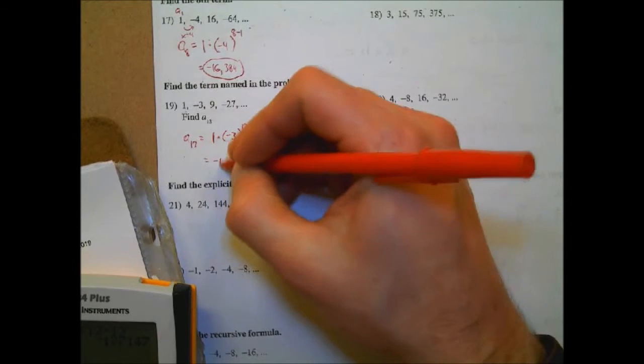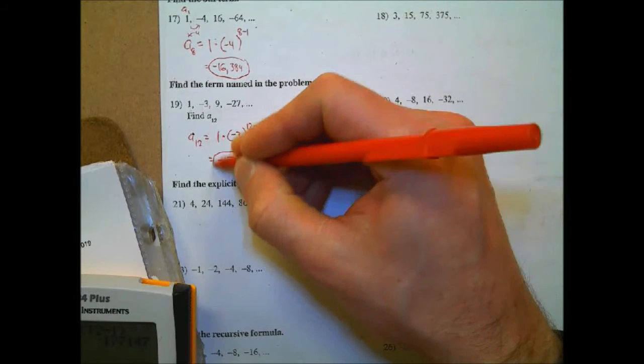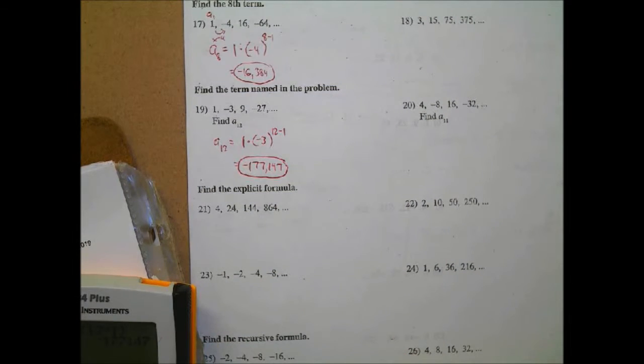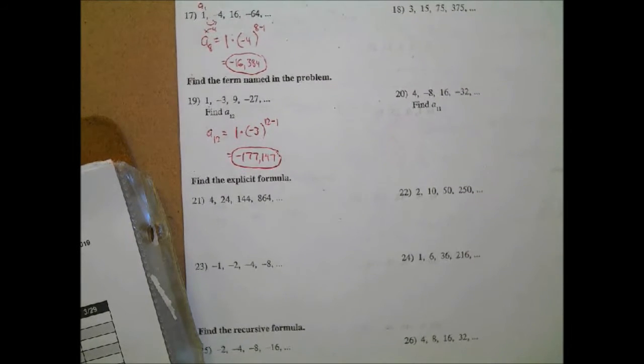Negative 177,147. These numbers get out of control pretty quick. They get really big really quick because we're repeatedly multiplying. So it gets a little crazy. We'll do 2 more here. I'm going to do 1 explicit and 1 recursive. And then if people need more help, we can do that too.